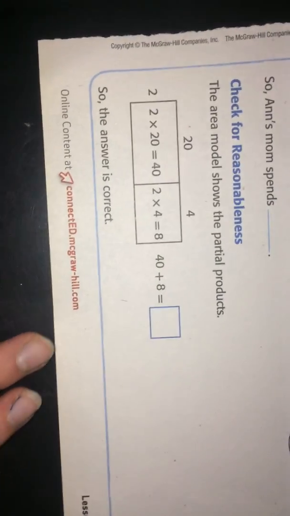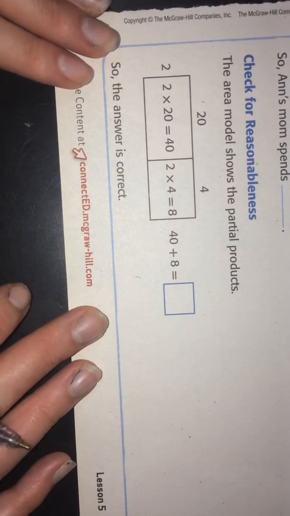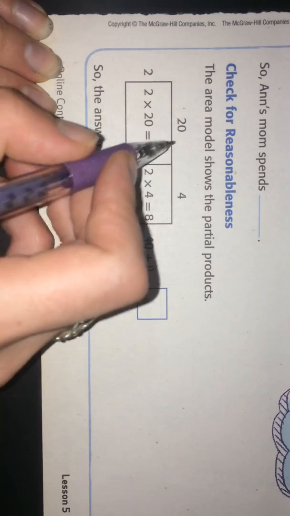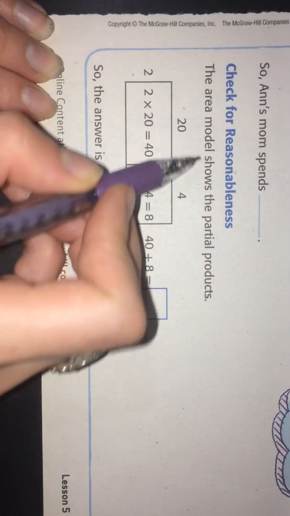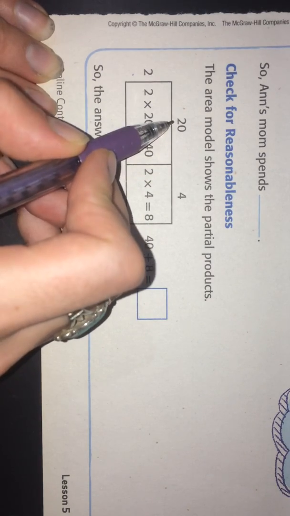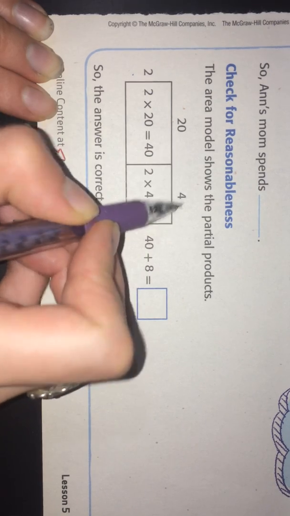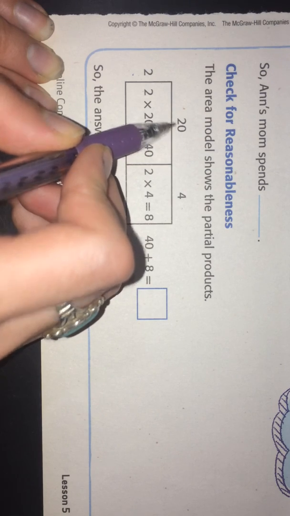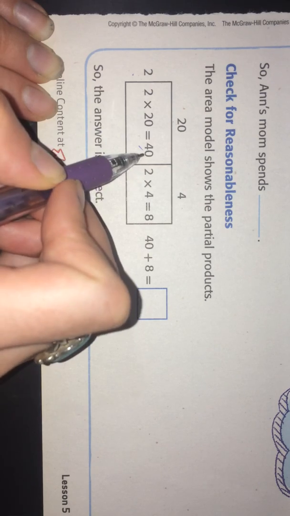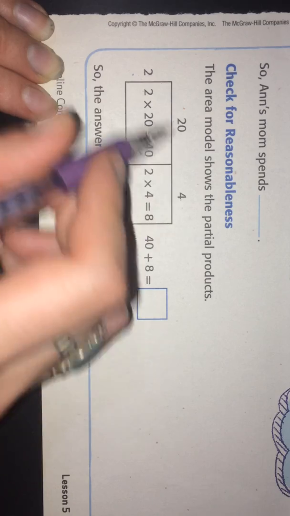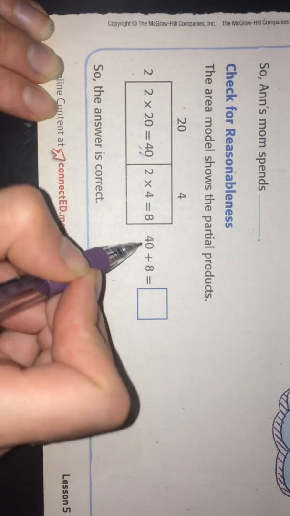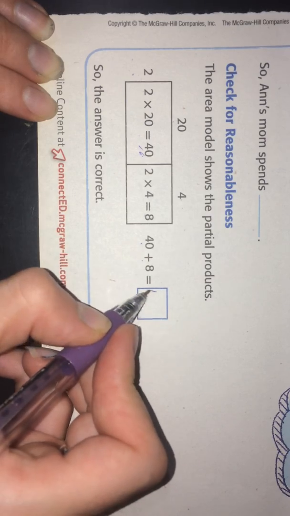Now, in the lesson before, we would have used the area model to show partial products, and this is how we would have done it. We would have had 2 and then broken 24 into expanded form, 20 plus 4. Then we would have multiplied to find the answer inside. So 2 times 2 is 4, and then add that 0, 40, and then 2 times 4 is 8. And so then we would have added 40 plus 8 to get 48. Okay, that was the last lesson.